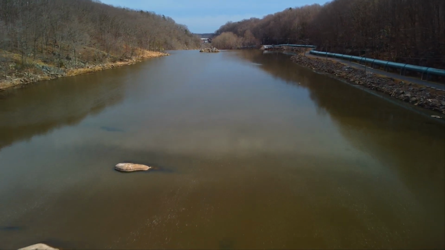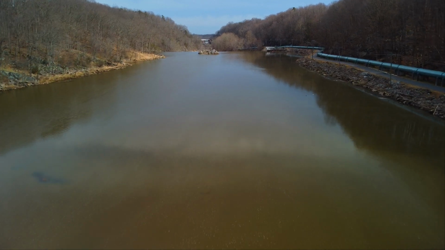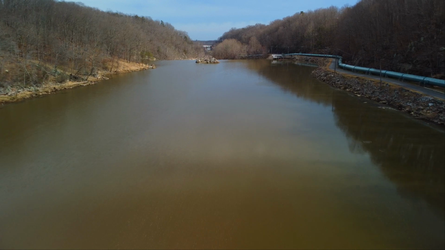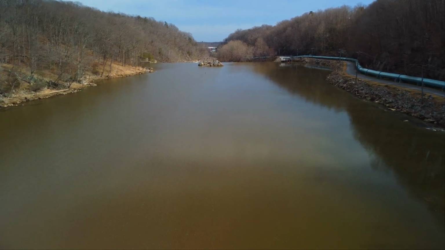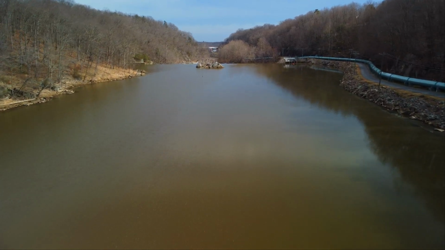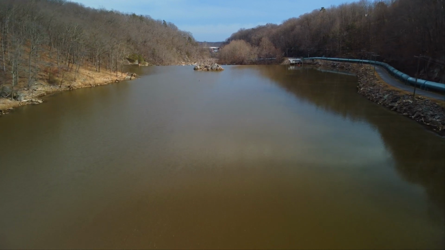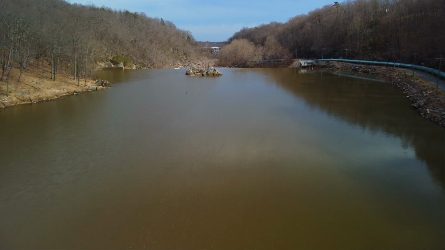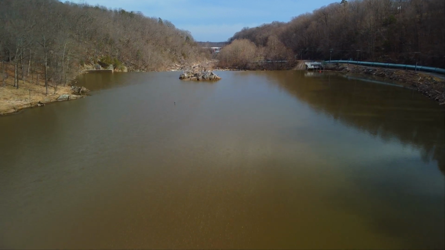This is a nice little place to fly. This is along the Occoquan River, and you can get some nice shots out here, especially of the raging river, the rushing water. Makes for some good B-roll too.